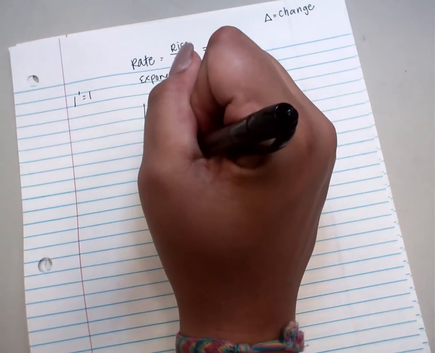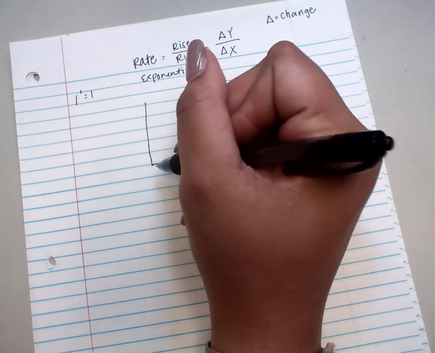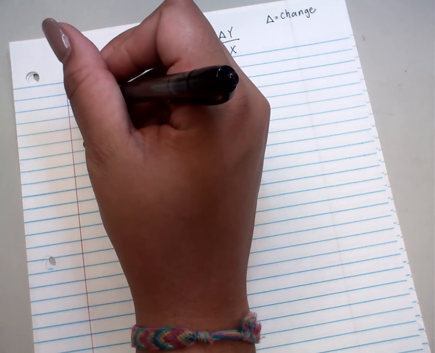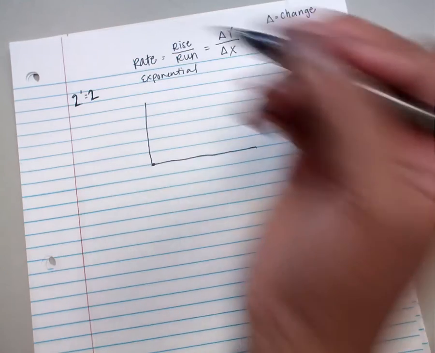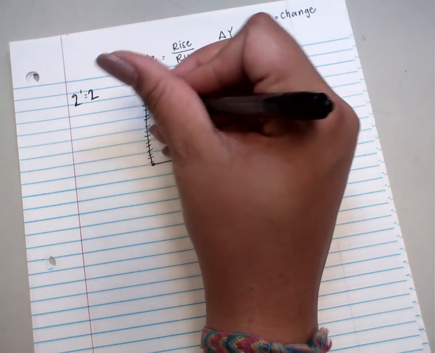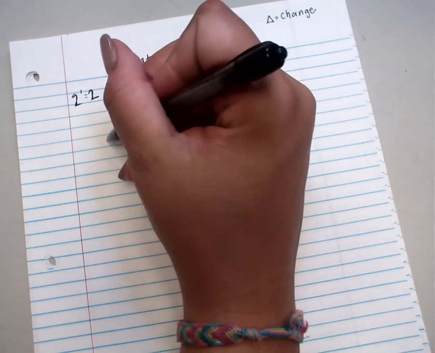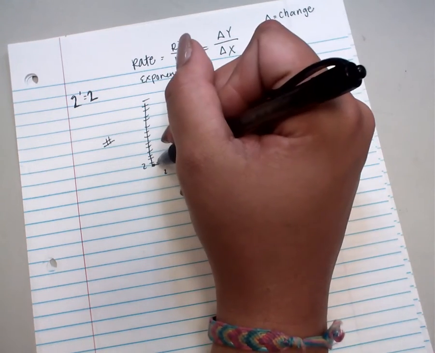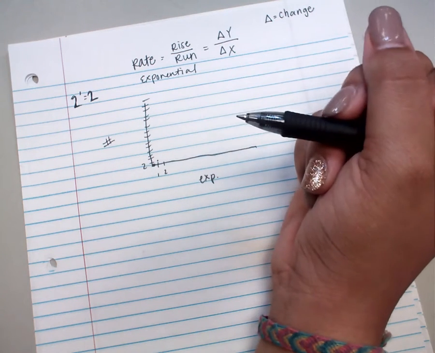So let's go ahead and do a little quick graph here, right? So 1 times 1 is 1. I guess we need to pick a better number. 2 to the 1 is 2. And this will start boosting us up quickly. Down here we have our exponent. Over here we have our number. So 2 to the first is 2.